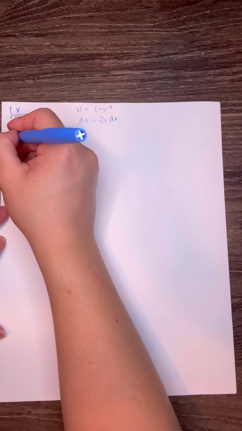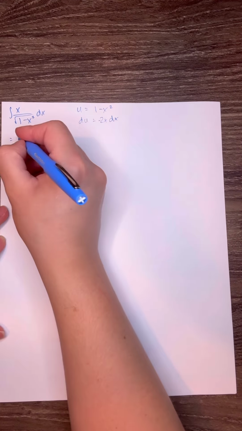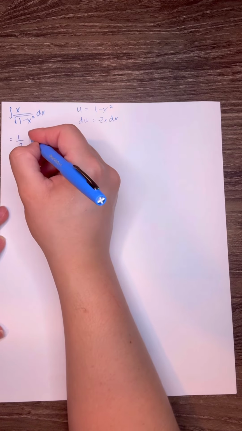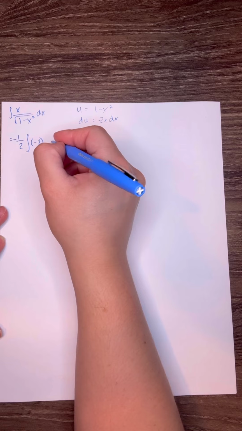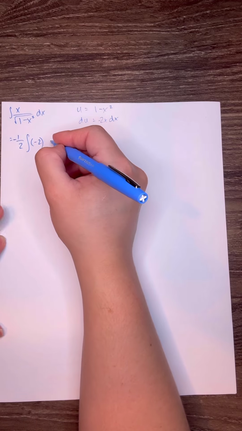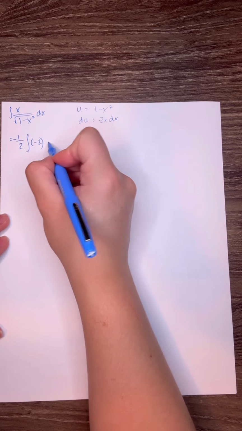However, because we have an extra x in the numerator, we can get away with solving using u-substitution. We'll make our u the term that has x with the highest power, so our u will be 1 minus x squared, and du is the derivative of u, which is negative 2x dx.